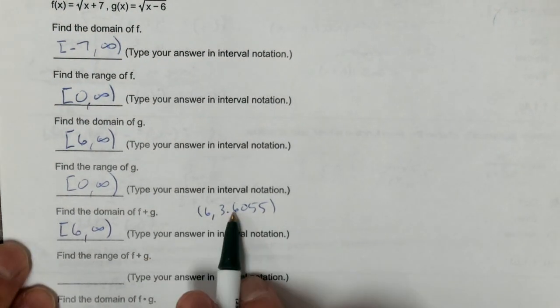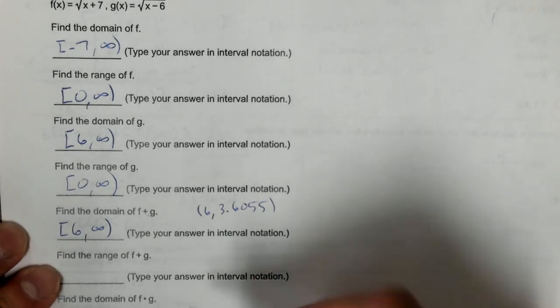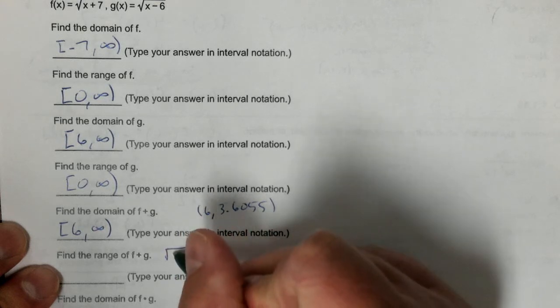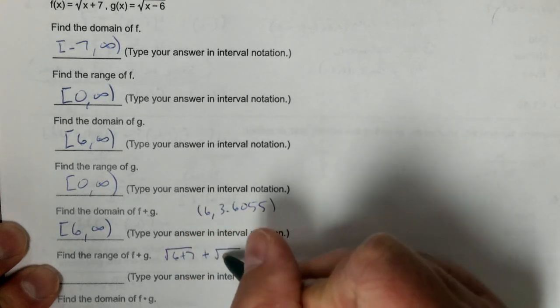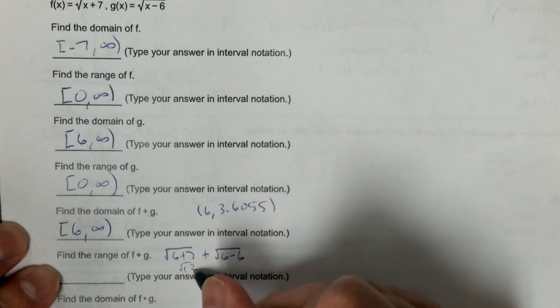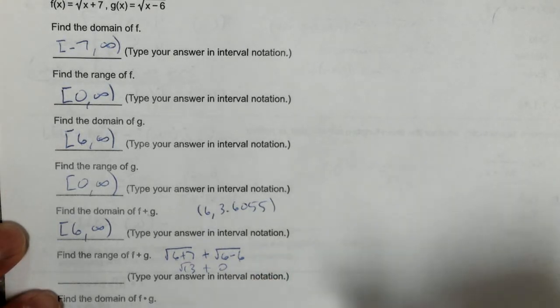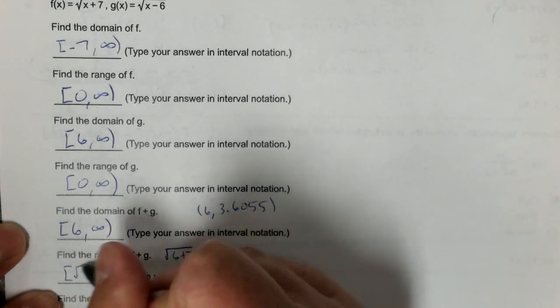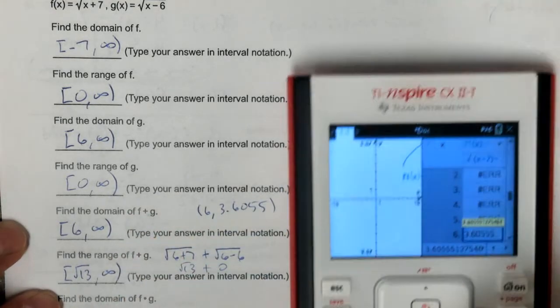The range, you're not allowed to use that number, and so we have to figure out what it was. So we basically do the square root of 6 plus 7 plus the square root of 6 minus 6. So that's the square root of 13 plus 0. So we get square root of 13. So it's square root of 13 infinity.